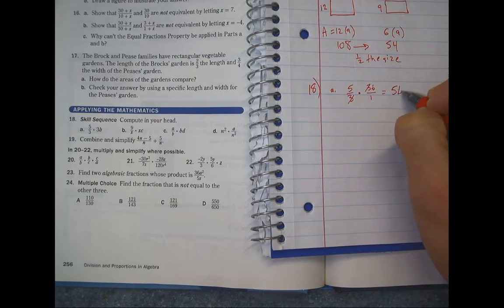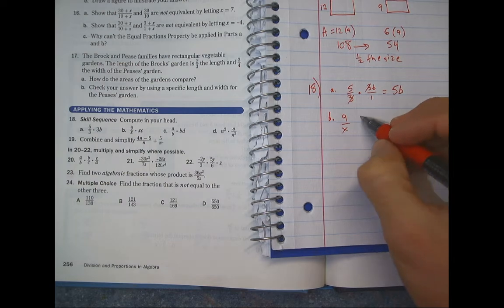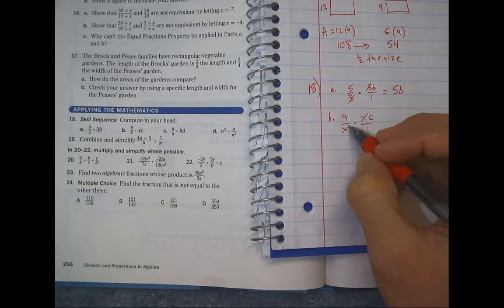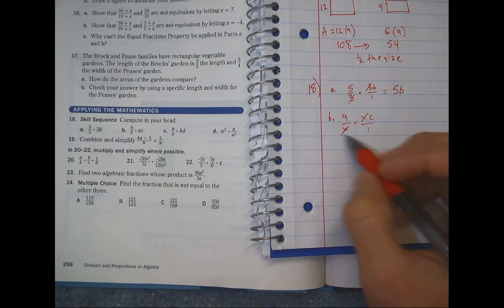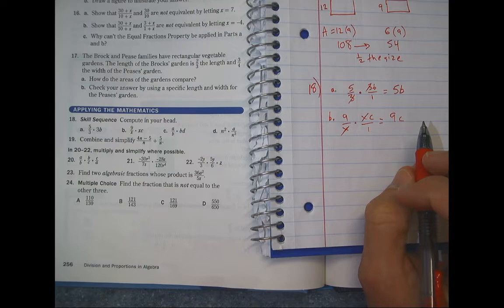and so all that's left here is just 5b. For part B, 9 over x, I need to imagine x over c when I'm multiplying over 1. And so again, these x's are going to cancel, leaving me really nothing on the bottom. And so when I multiply it straight across, it's just 9c.